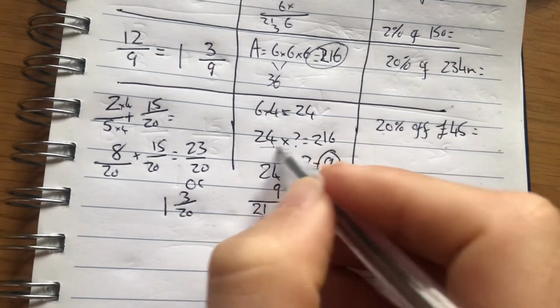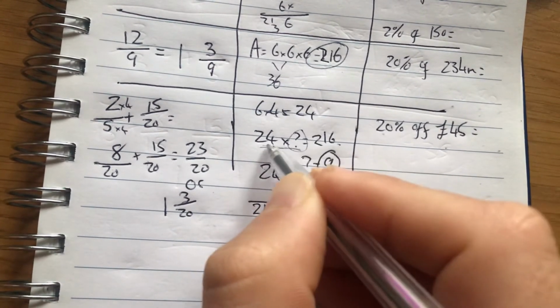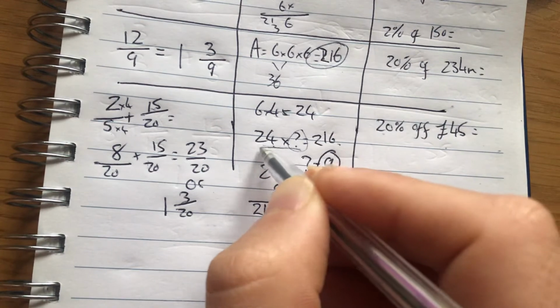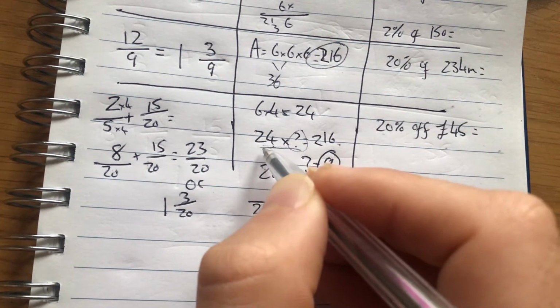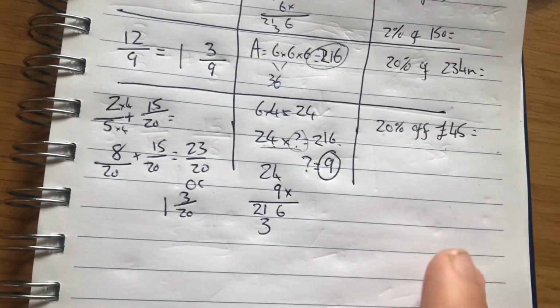Okay, so for this one here, whenever you've got a missing thing in an answer like that, always look at, okay, so what happens if I times it by 10? What happens if I doubled it to 2? Was that close? Just to give you a good starting point.